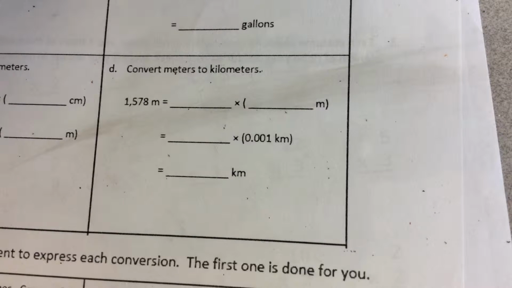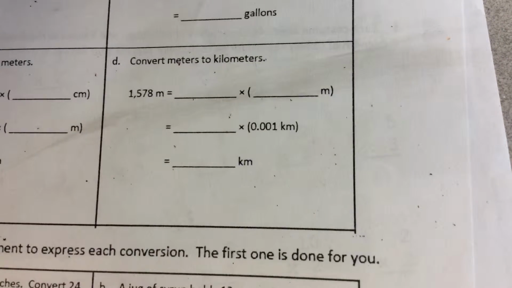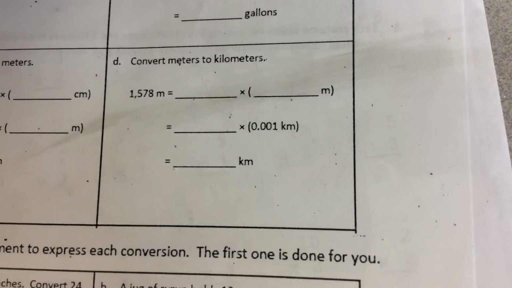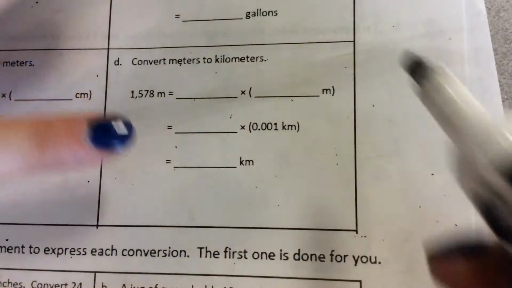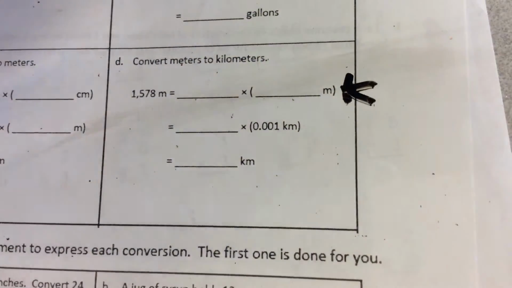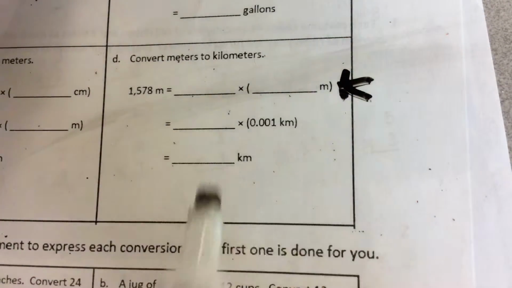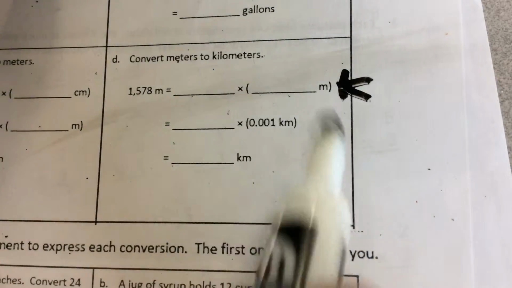This is Module 2, Lesson 14, and I'm doing 1D on the problem set, which you have for homework. It asks us to convert the meters to kilometers. So we always start with what we know, and we're going to break it down to make it easier to find out the next conversion.